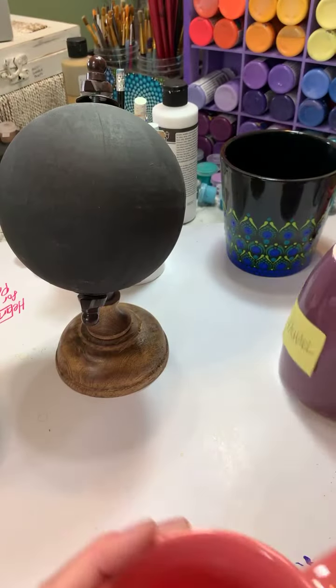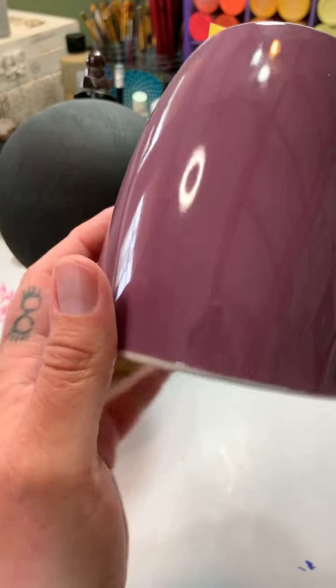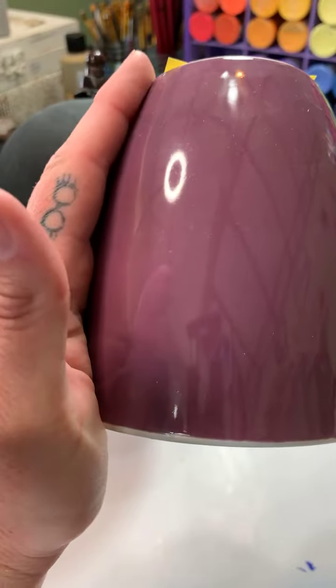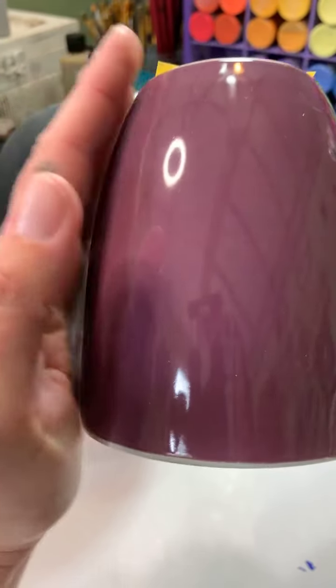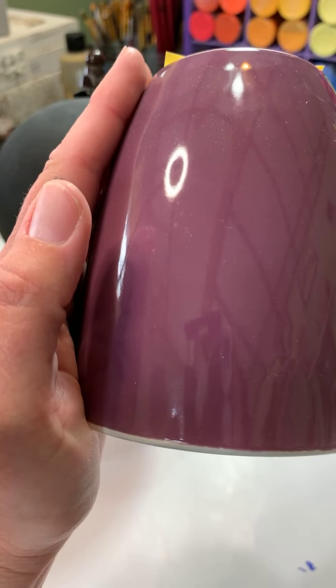Painter's tape can work on the ones that do not have, oh, that's Rachel's. This is Rachel's mug that I have to paint. Oh, Rex, that's brilliant. Yes, chicken bone wind chimes.